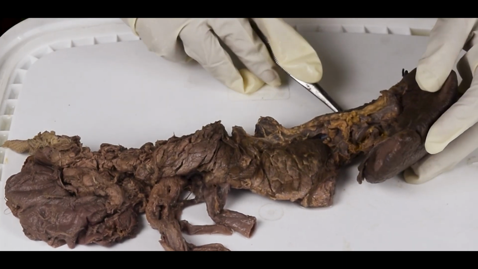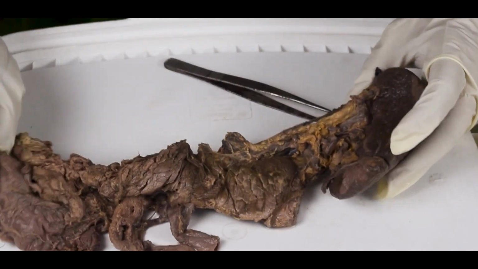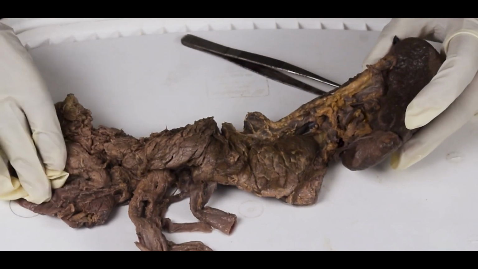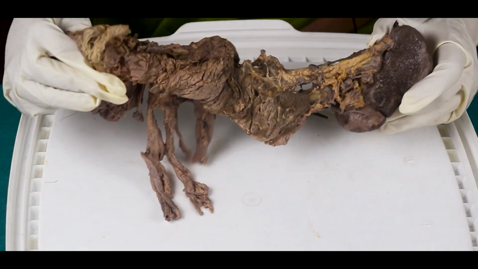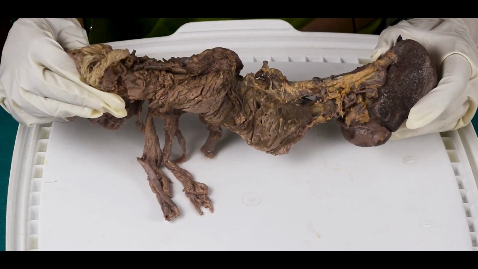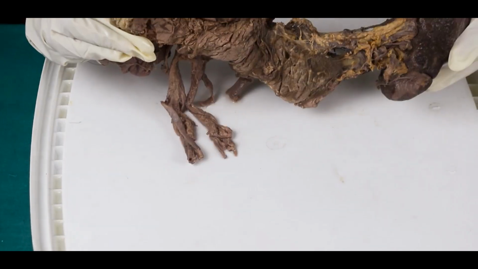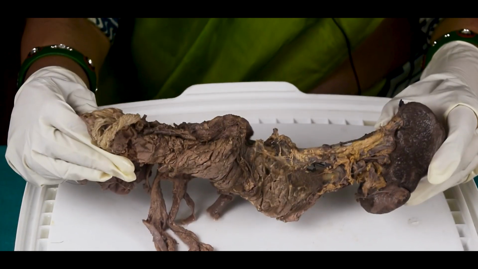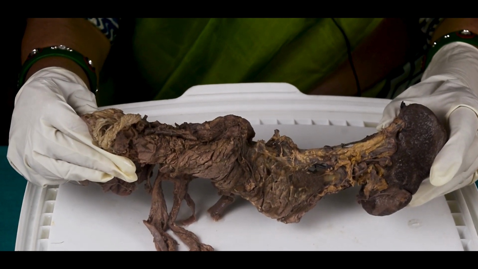So how will you hold the specimen in anatomical position? First, you hold the duodenum on the right hand because it is situated on the right side. The pancreas is in the middle and the spleen is on the left hand. So this is the anatomical position of the specimen, duodenum, pancreas, spleen.